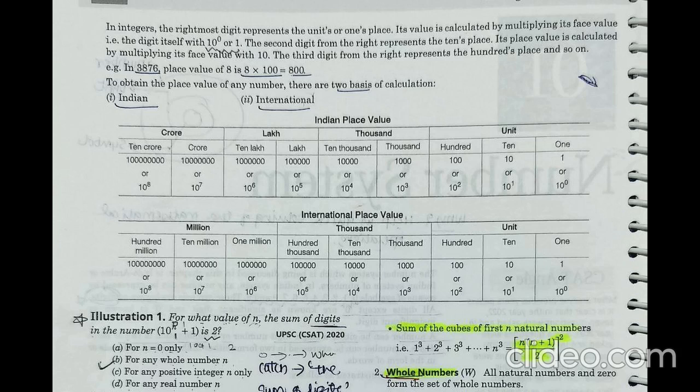But the same thing in the Indian way, what we call, let's say, 1 lakh. 1 lakh means 10 to the power 5. And 1 crore is equal to 10 to the power 7. So these are the face value and place value.